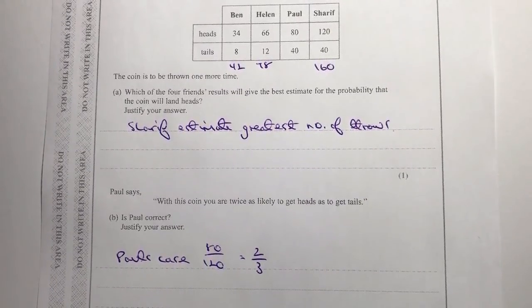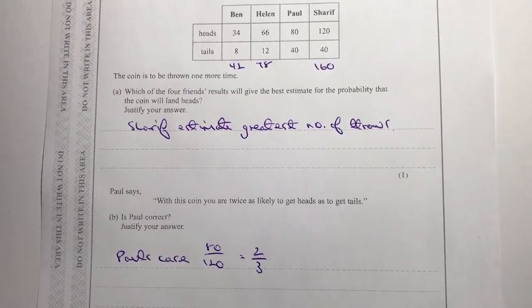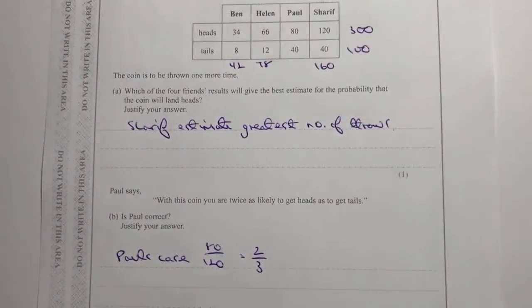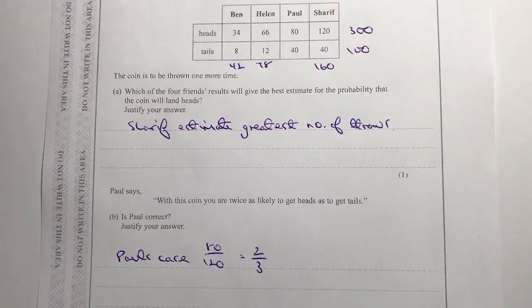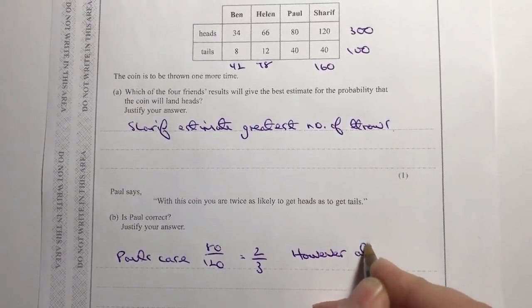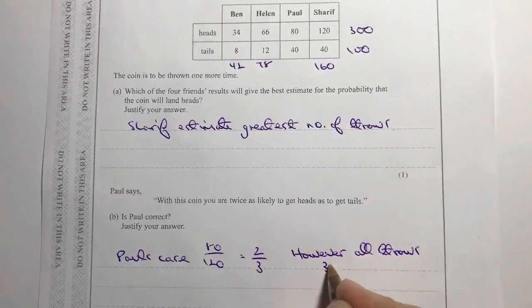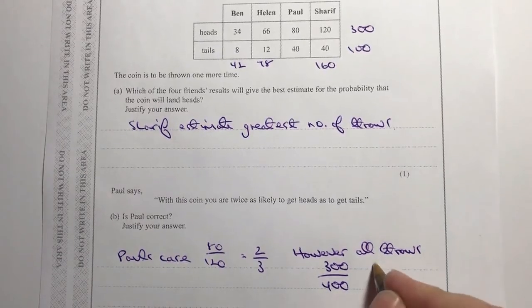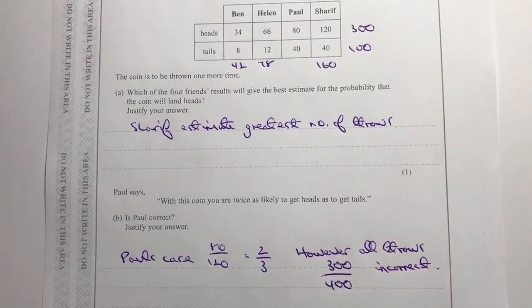However, he's not correct if we take into account all of the throws, and this is the important thing here, because actually if we add up all of the results, what we've got is 300 heads and 100 tails. Okay, so what that means is that all throws is going to be 300 out of 400. So there's 300 heads out of 400 throws in total. Okay, so if we take that into account, then Paul is incorrect. It's only in Paul's experience that it's correct, but actually not overall. Okay, so hopefully that's okay.